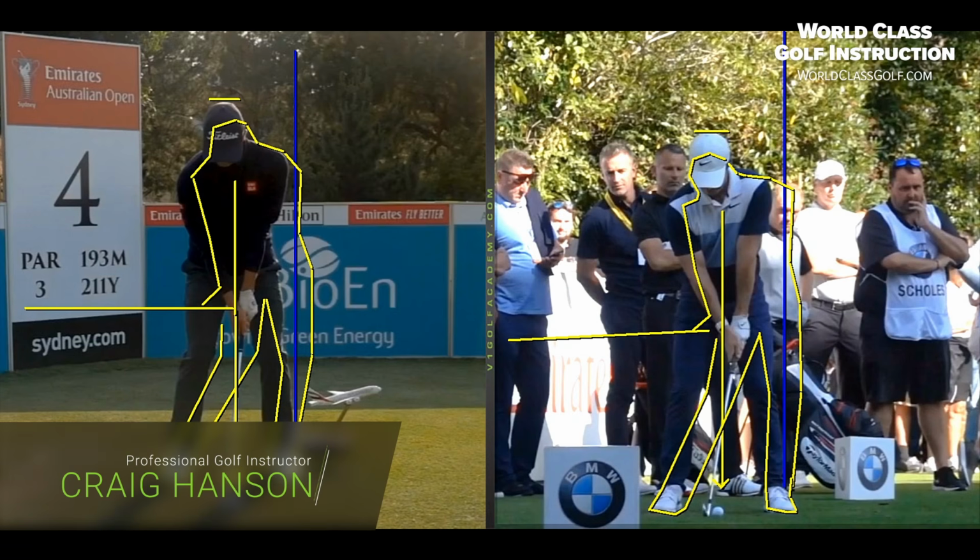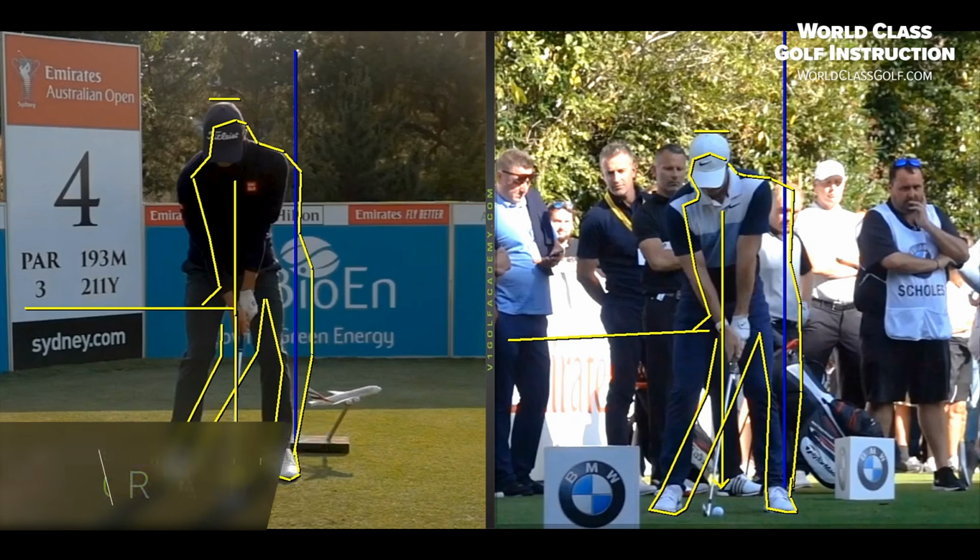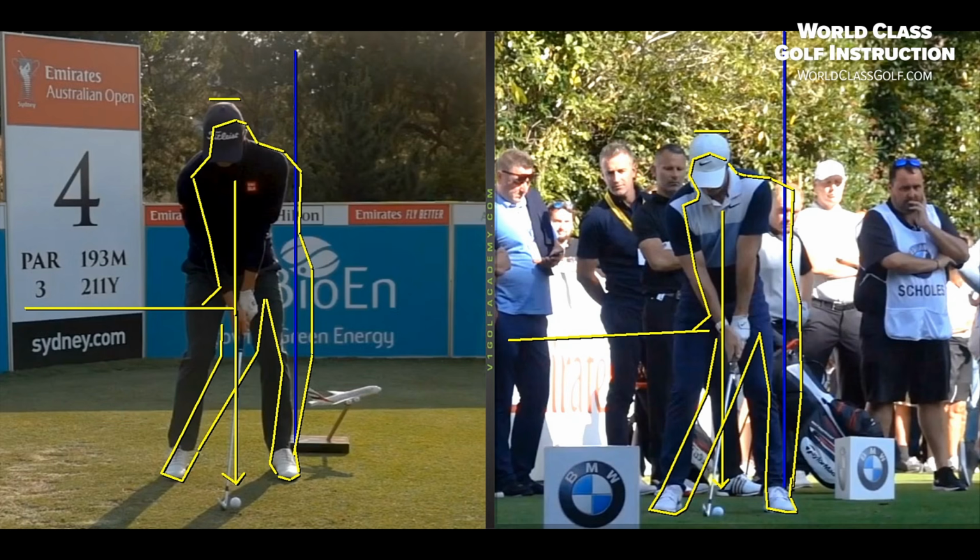Guys, this is a very interesting one where we're looking at the averages of movement of the great ball strikers and where they are in exactly the same positions. This is like a blueprint for your success. The closer you get to these positions, the better that you're going to hit it.